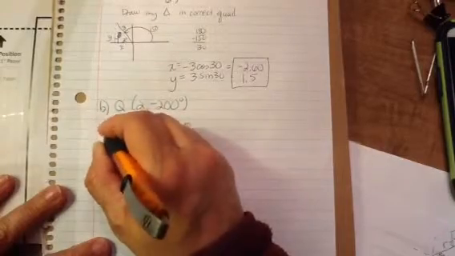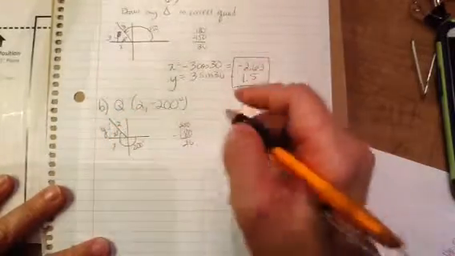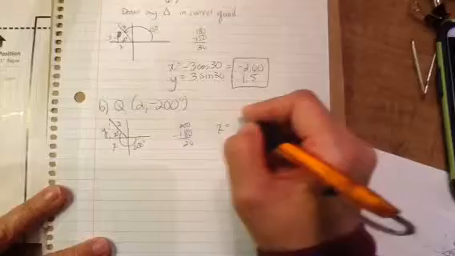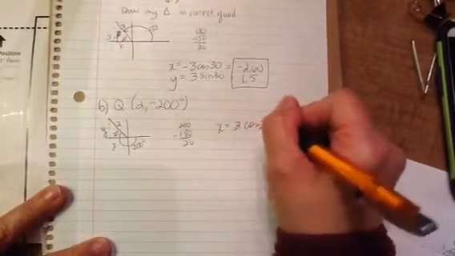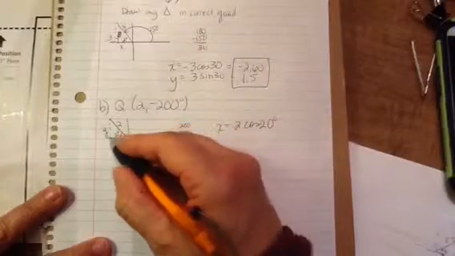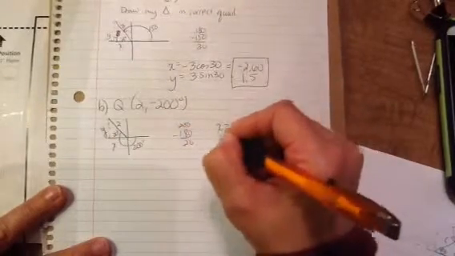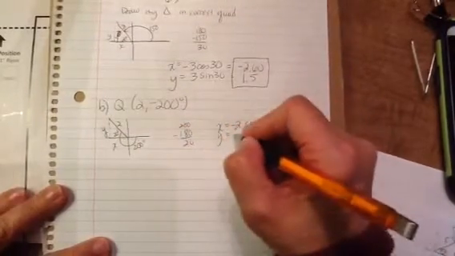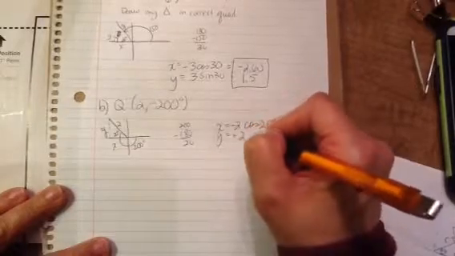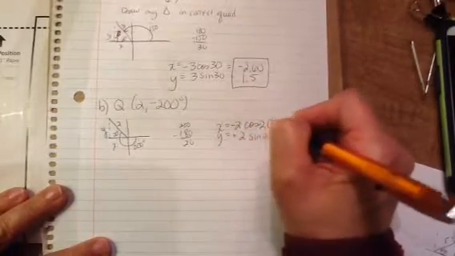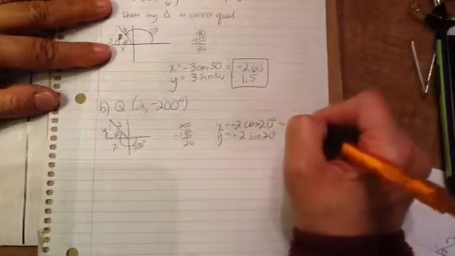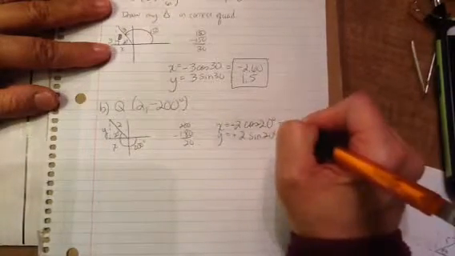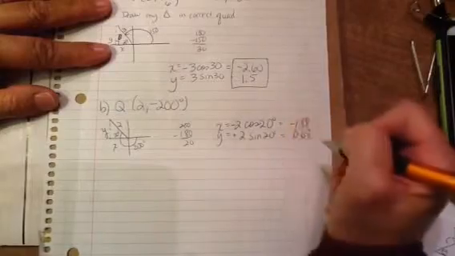I need my y and I need my x. Well, x is going to be 2 times the cosine of 20. Because it went to the left, that's negative. Y is going up, so it's positive 2 times the sine of 20. Punch that into my calculator and I get negative 1.88 and I get 0.68.